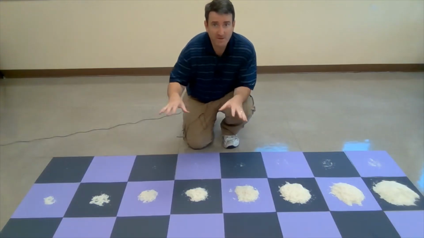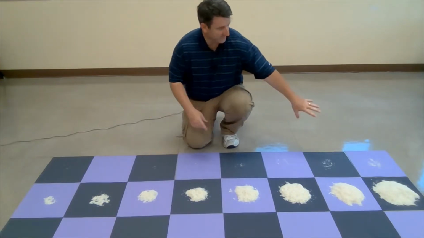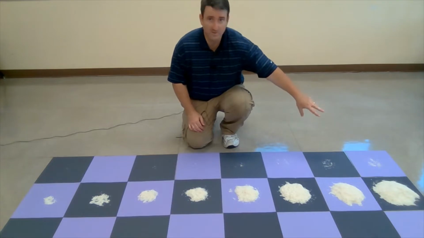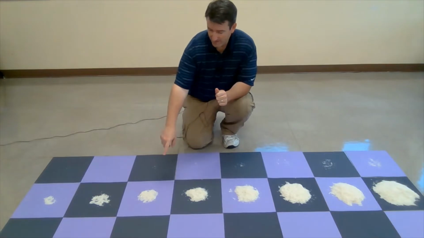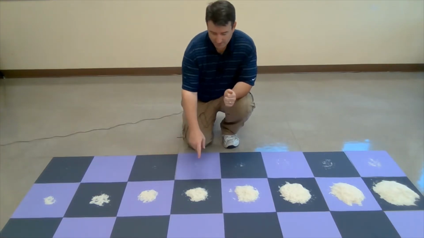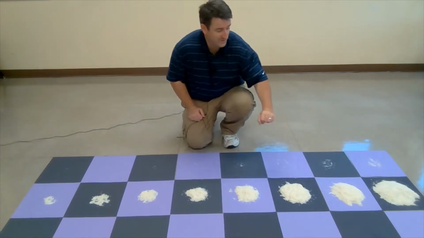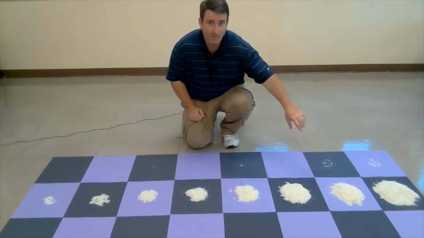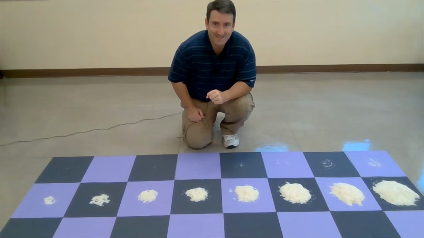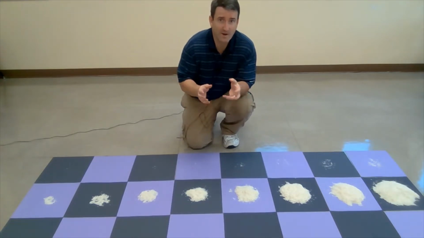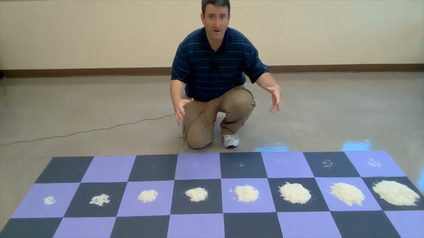So now you can see we've got a much bigger chessboard, but we're still not able to get very far. We've got the same number of grains of rice on the first row up to 128. Then we've got 256, 512, 1024, 2048, 4096, 8192, 16,384, and 32,768. So that's how many grains of rice are on each square, but we want to know how many total grains of rice are on the chessboard.